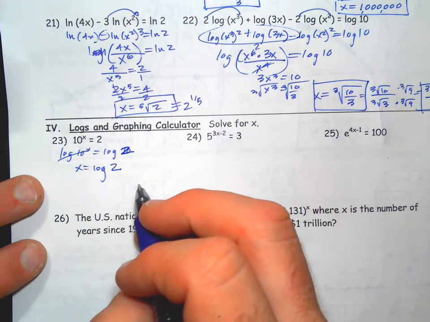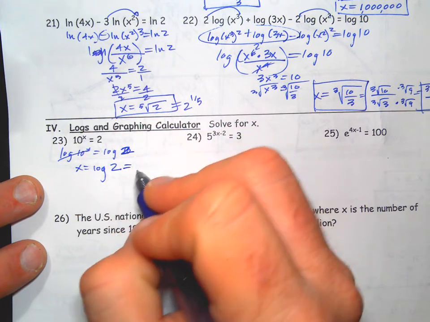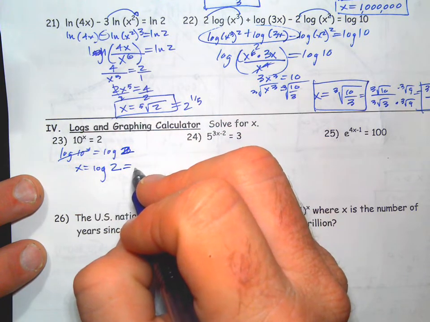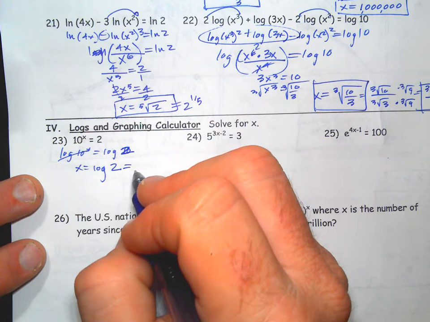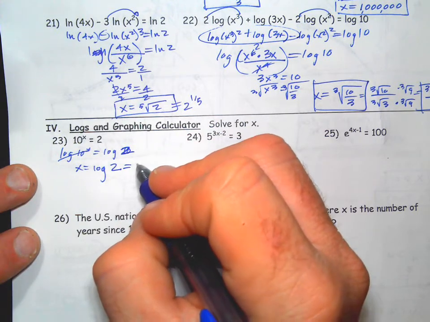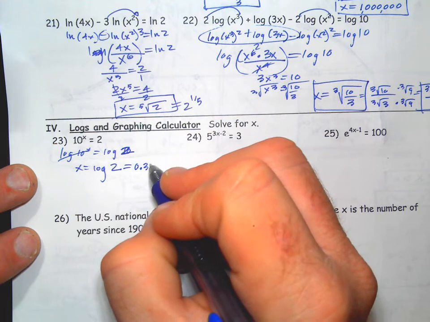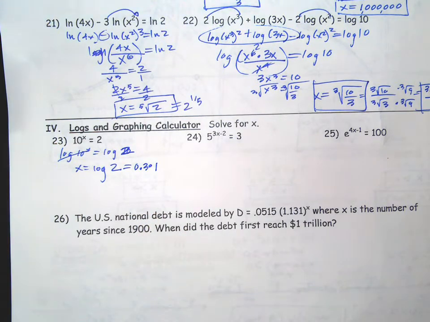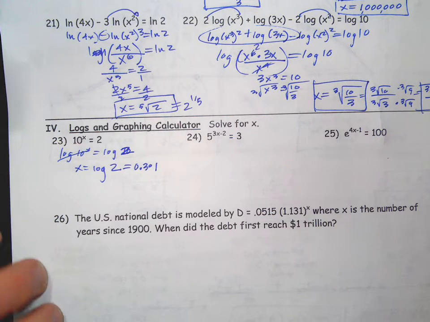Now, on your calculator, it's going to be 0.301. But, yeah, so that's one way of doing it.